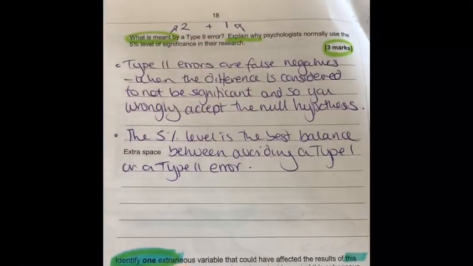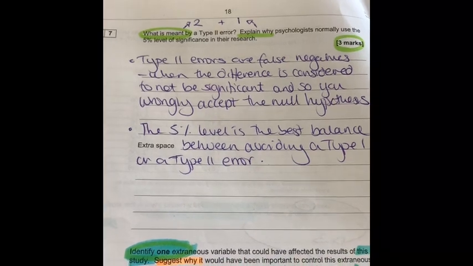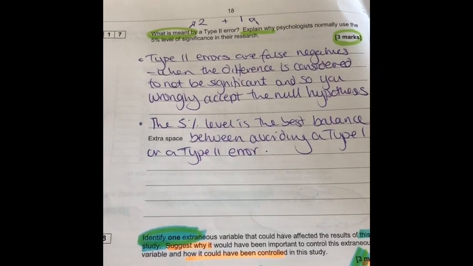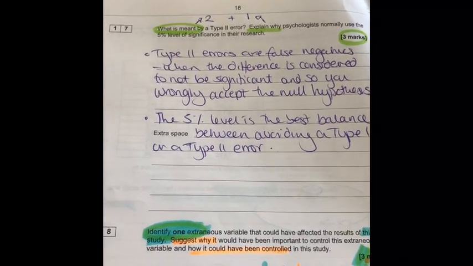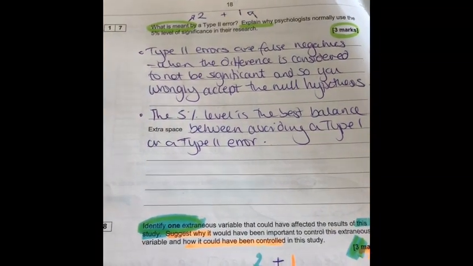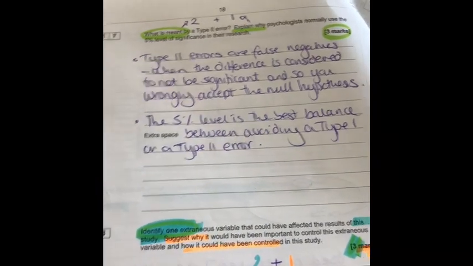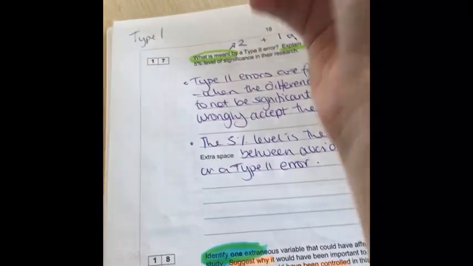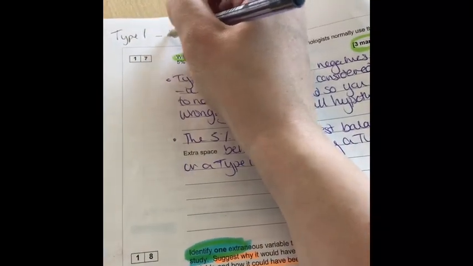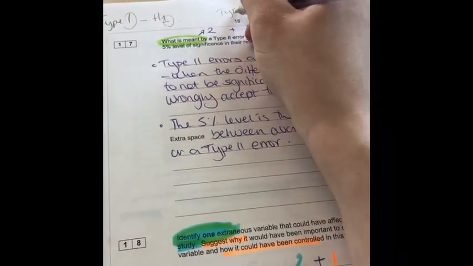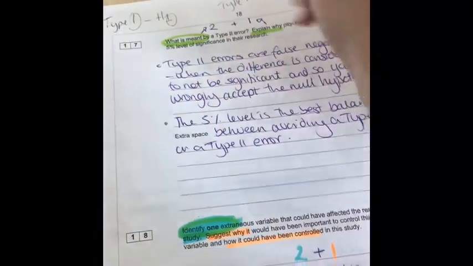Okay, question 17 then. What is meant by a type 2 error? Suggest why psychologists normally use the 5% level of significance in their research. 2 marks available for the type 2 and 1 mark available for talking about why we use 5%. Remember, the best way to remember which way around it goes for your type 1, type 2 errors is to remember that your type 1 error is actually when you wrongly accept your alternative hypothesis, so type 1 for H1, and therefore type 2 is just the other one. It's when you wrongly accept your null hypothesis, okay?